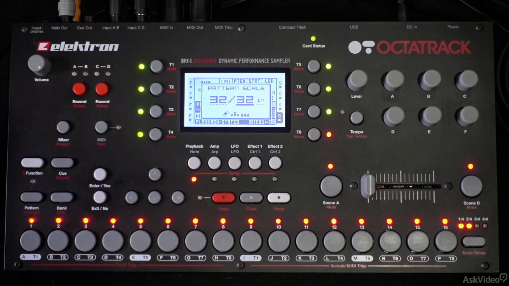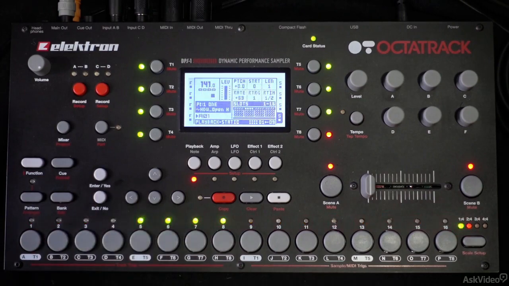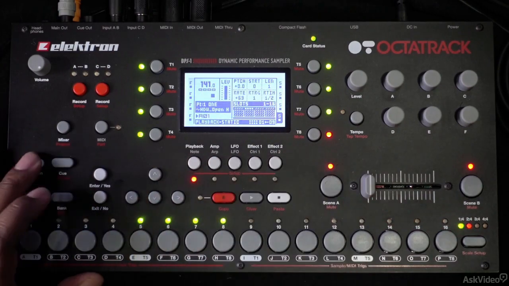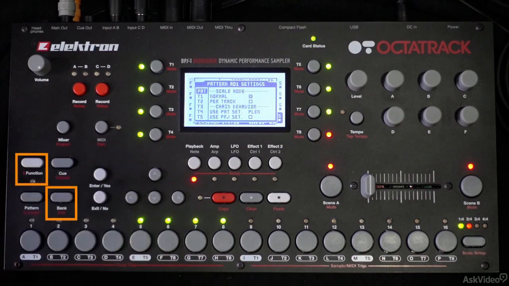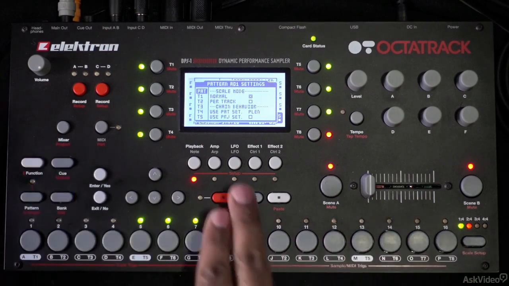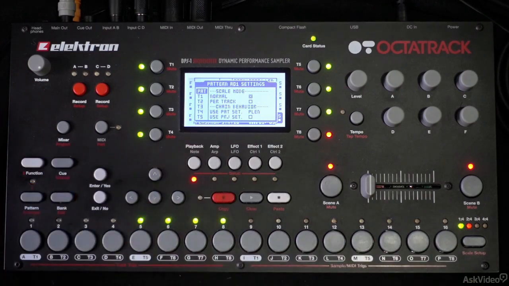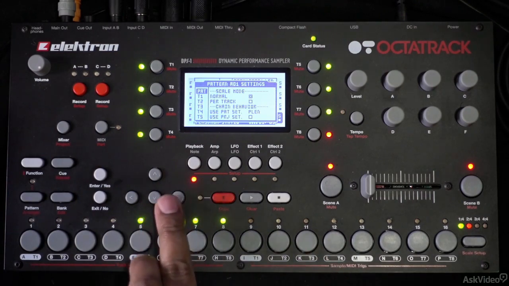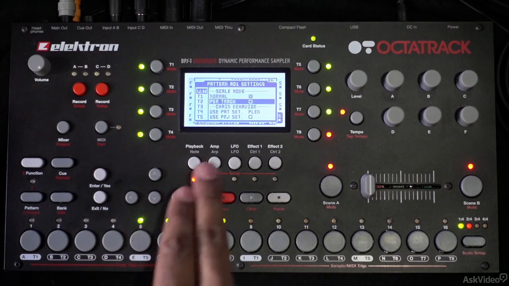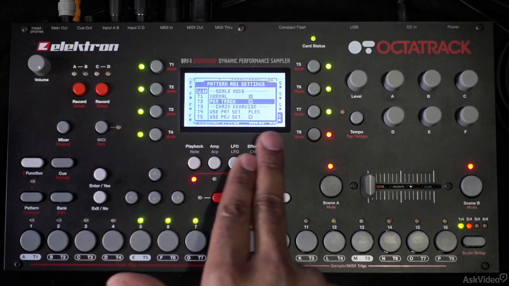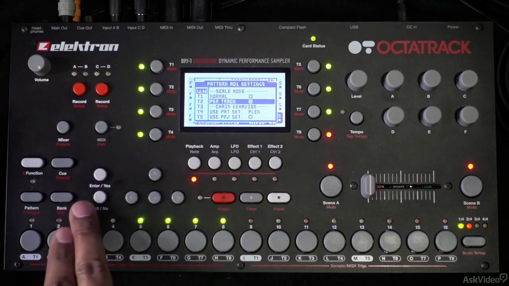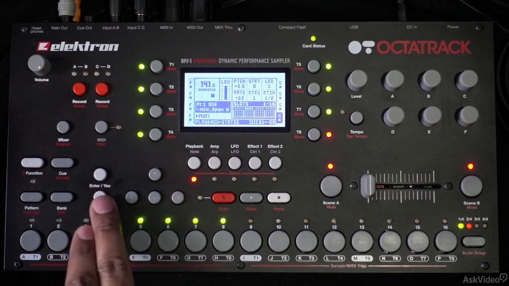In order to do that, I need to get to the pattern settings so that I can change this method, and then every track can utilize whatever steps that they want. If I want to do that, now that I'm in this screen here, if I hold function and press edit, this is bringing me to the pattern settings. Where it says scale mode, the normal scale mode means that every track is going to use the same amount of steps. But I can change this, move my arrow key over here, and change it so that the scale mode can be different per track.